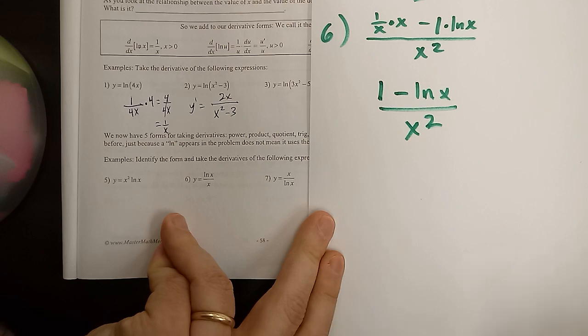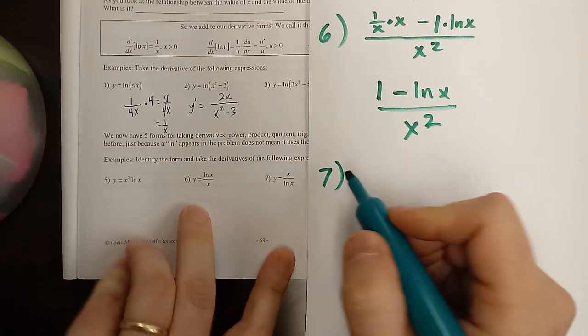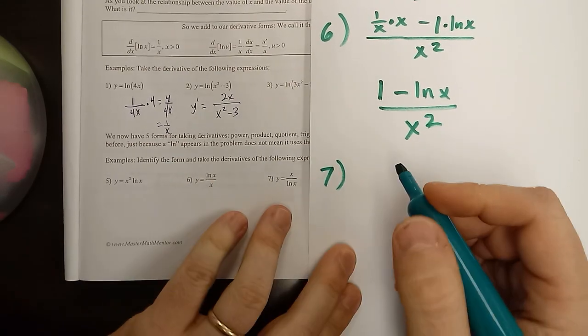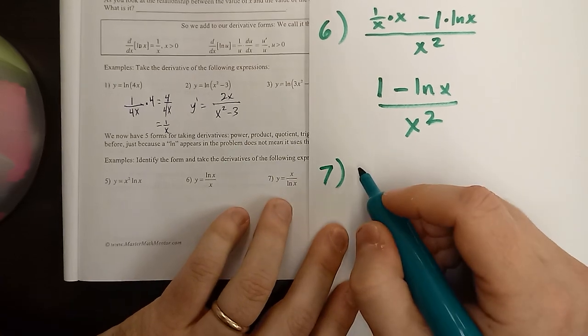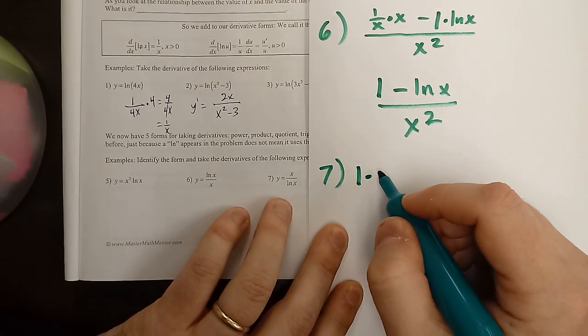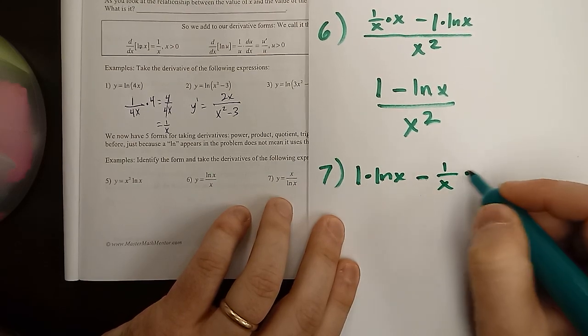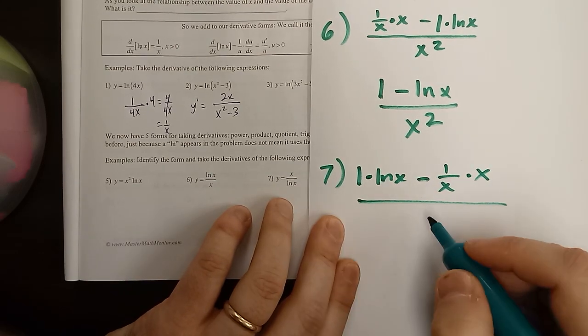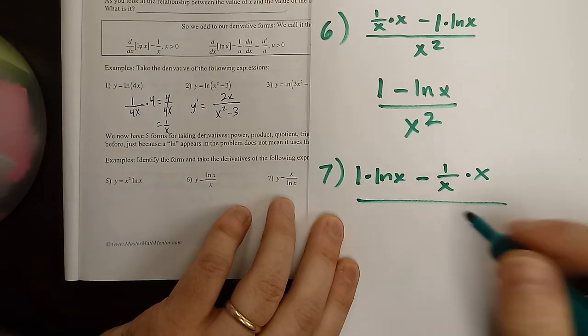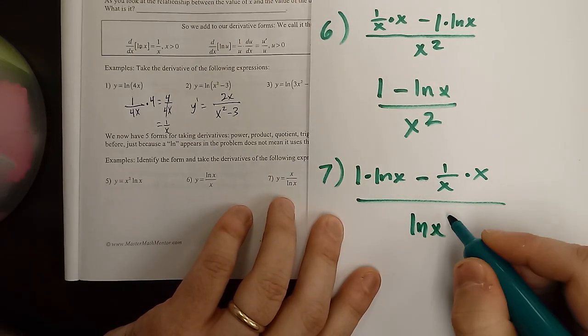Then we get to number 7. Gee, number 7 and number 6 look so similar. So this time, derivative of the top is 1 times the bottom minus derivative of the bottom times the top, all over the bottom squared. Now, ln squared, the way that we write that, don't do that.